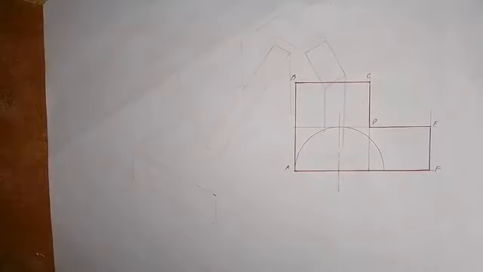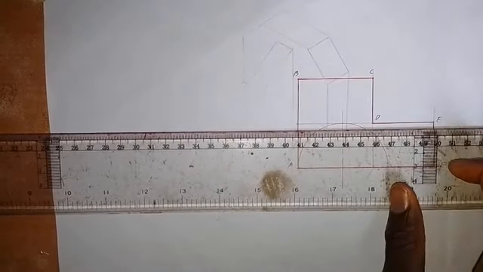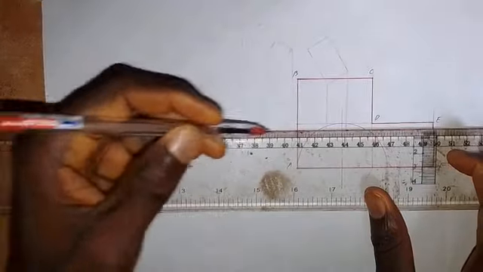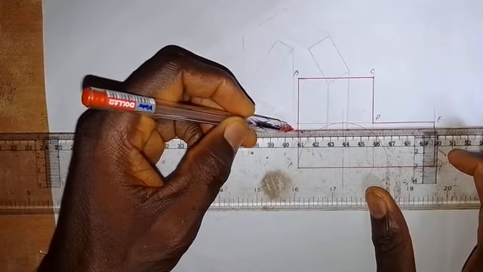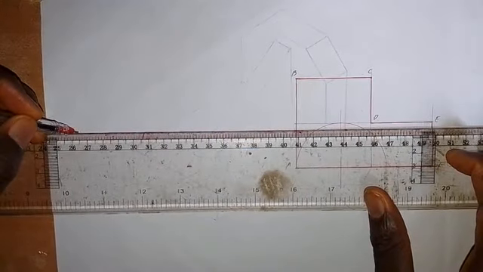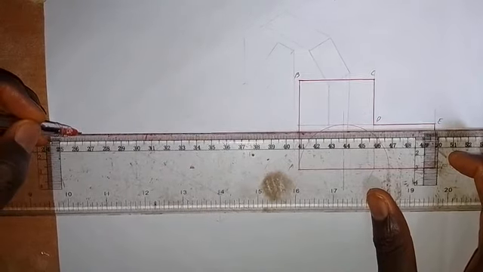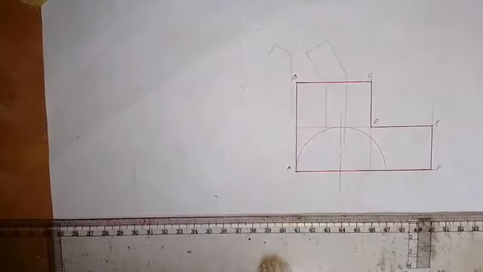Okay, so what we need to do now is locate the pole. To locate the pole, I will just put my T-square at this point and draw a horizontal line, just to locate it outside here. It's not compulsory. So this is the pole. I believe you can see it. So I'll just write P here.